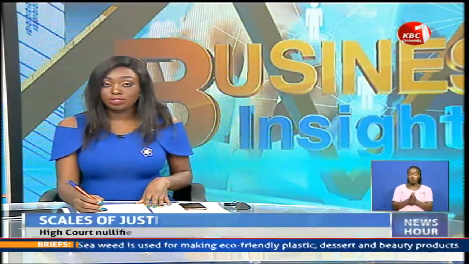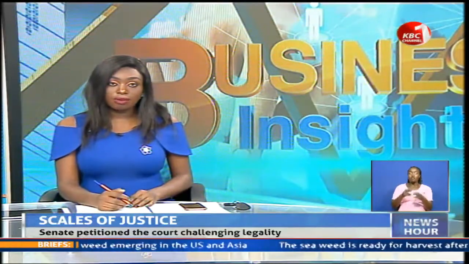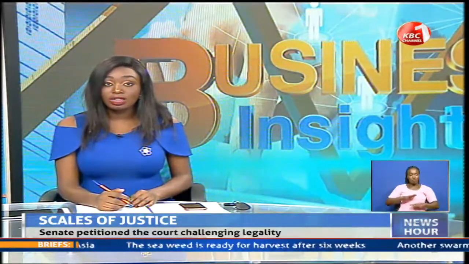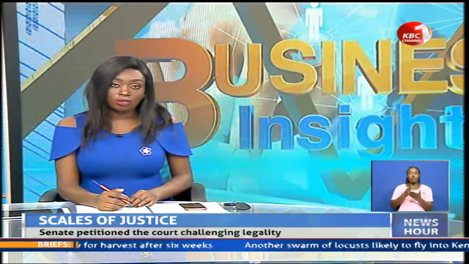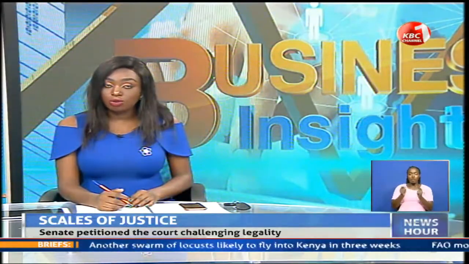In the corridors of justice now, the High Court in Nairobi has nullified 23 bills affecting counties that were passed by the National Assembly without Senate involvement. A 3-judge bench ruled that the move was unconstitutional and therefore null and void. However, the court handed the National Assembly a reprieve by suspending the declaration of invalidity for 9 months to allow rectification. The Senate had petitioned the court challenging legality of the bills passed by the National Assembly, claiming the proposed laws passed directly affect counties, hence their input was required as anchored in law.